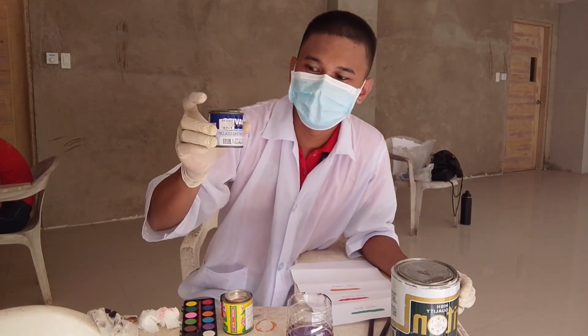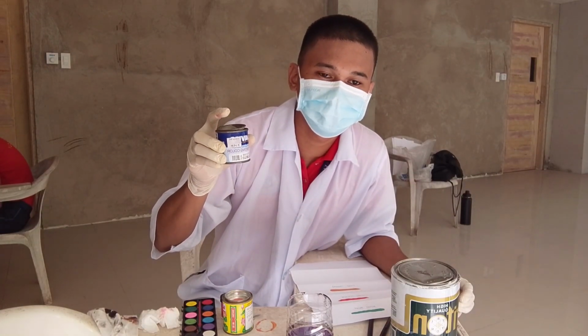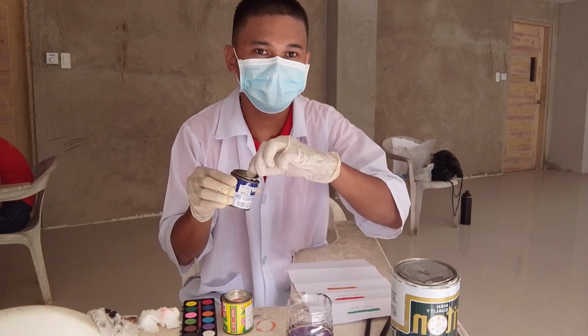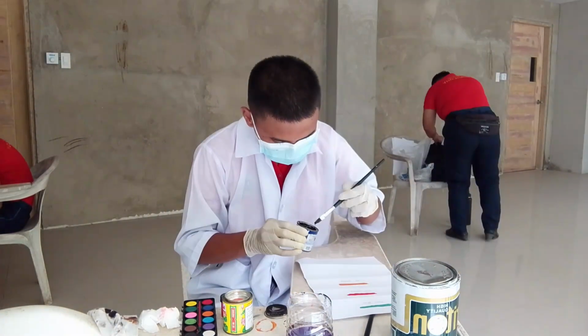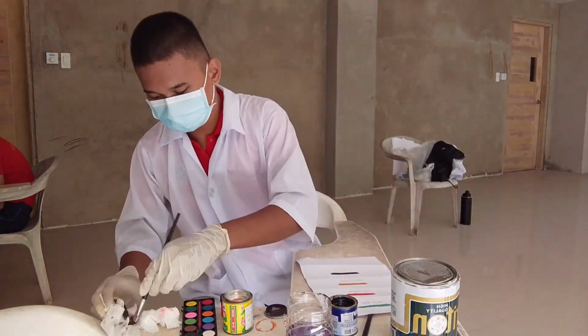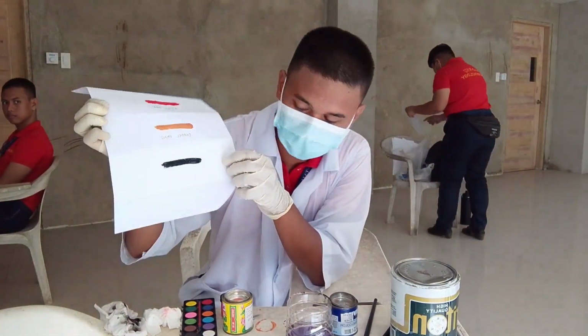So for the oil paint, it is a type of paint that is used for old and traditional paintings. So I am going to collect a sample of this. I am done collecting the oil paint.